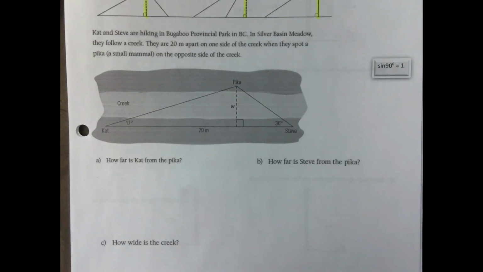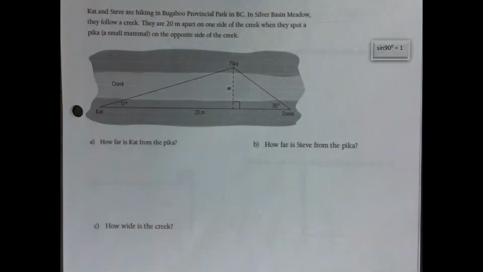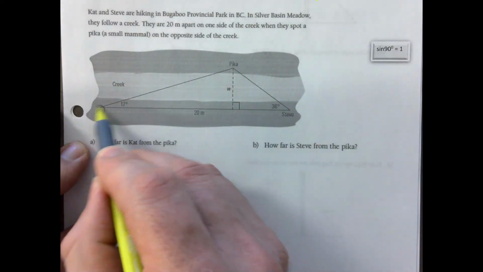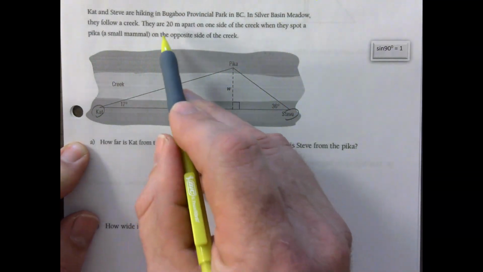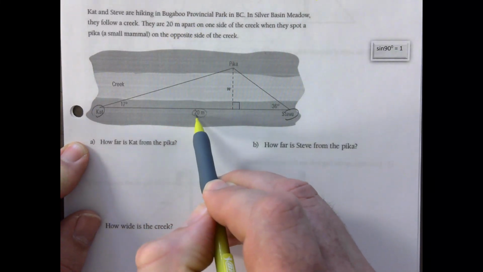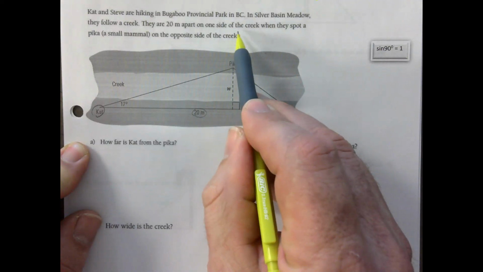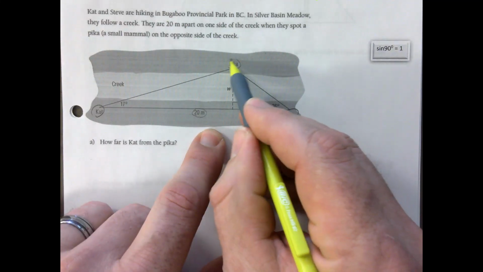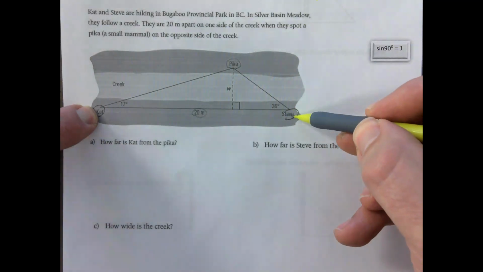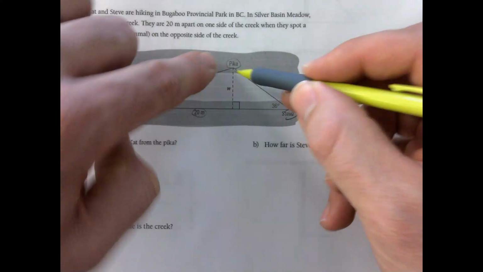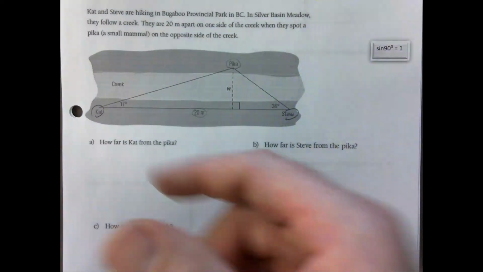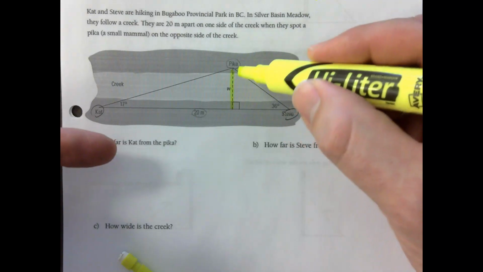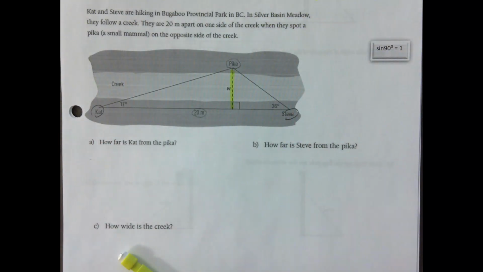So let's tackle a question right here. Okay, so Kat and Steve are hiking, and they follow a creek. So there's Kat and Steve, right, along this side of the creek. They're 20 meters apart. There is the 20. So the 20 goes from end to end. And they spot a pika, which is a small mammal, on the opposite side of the creek, as depicted here. So they're some distance apart. They're both looking at the same thing. And here is where the height of the triangle, it's the width of the creek, but we would still consider it the height of the triangle. Okay? So how do you deal with that?